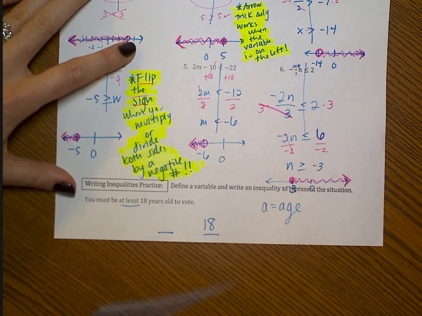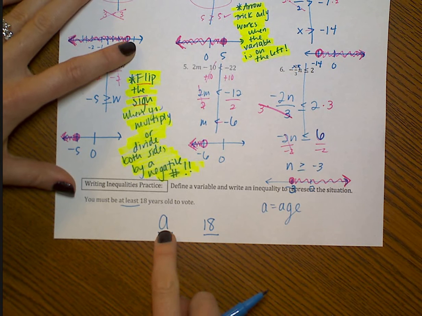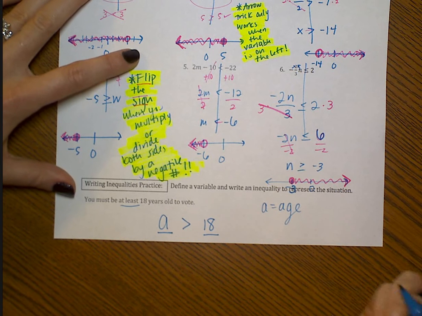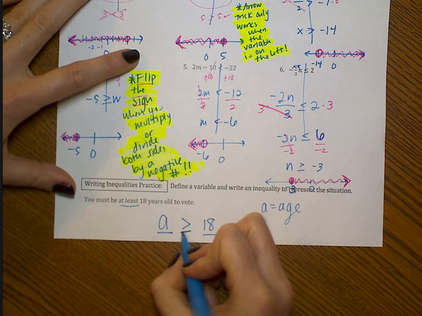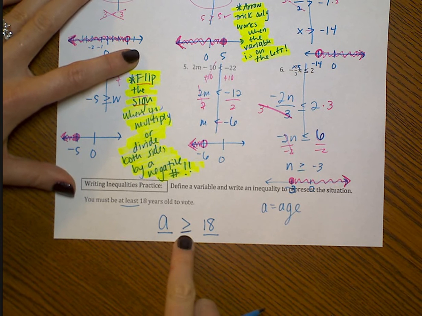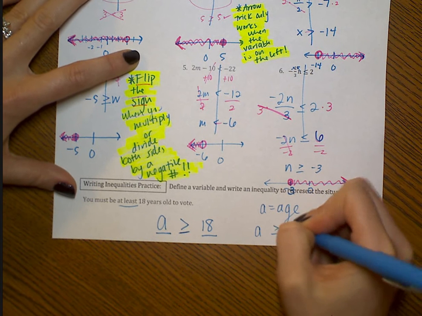That's what we're talking about, A for age. So that goes on the other side. It's the sign that throws people off. So my age right here, I need to be at least 18. So I got to be 19, 20, older than 18 to be able to vote. So the mouth needs to open towards 18. And I'm going to add a little or equal to, because if I'm exactly 18, then I can vote. So that's what I want to write.